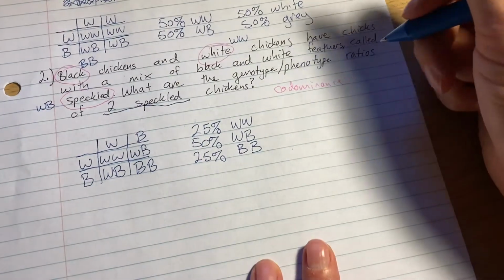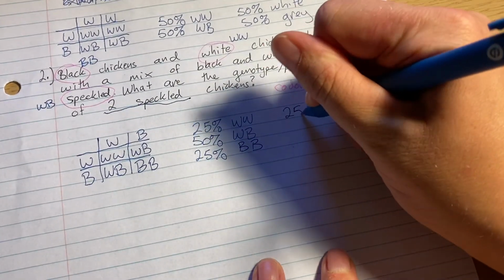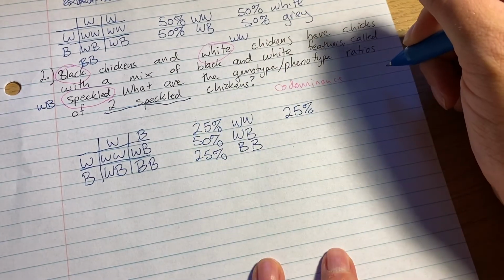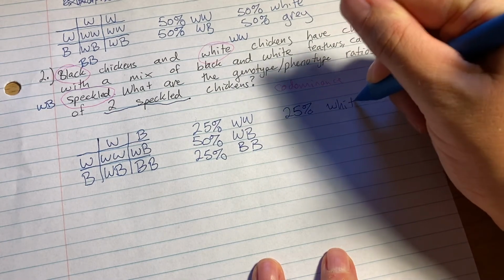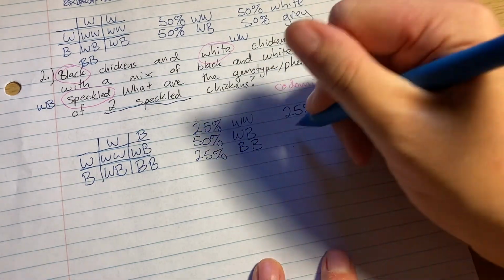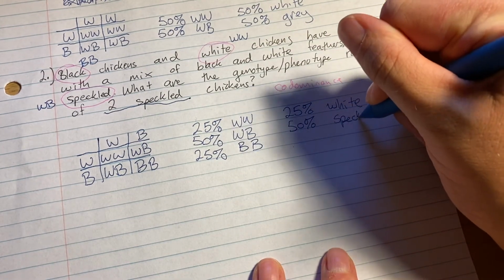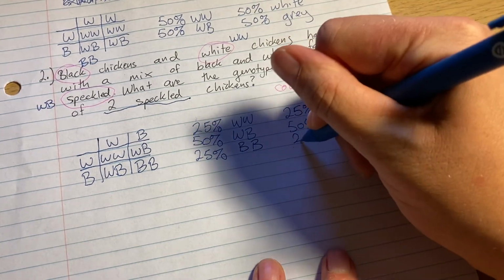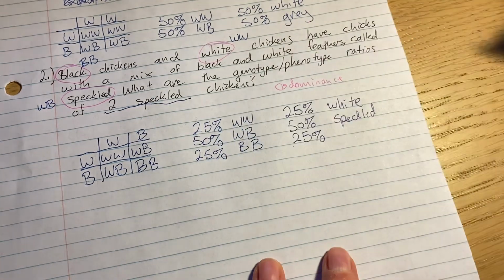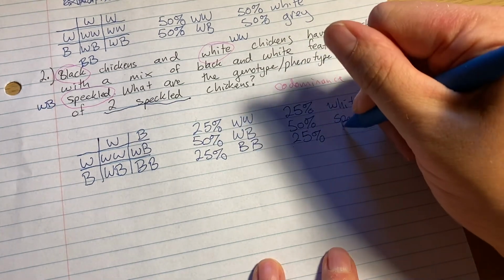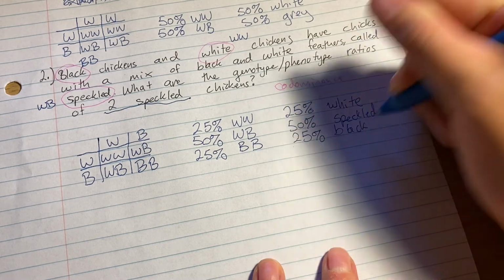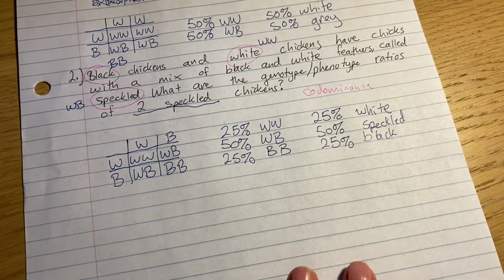So my phenotype ratio is going to be the same percentages: 25% white, since WW is white, 50% WB means 50% speckled, and 25% BB means 25% black. So it's going to be a colorful group of chickens.